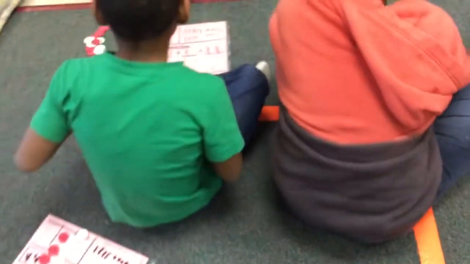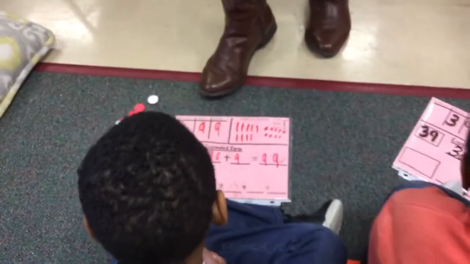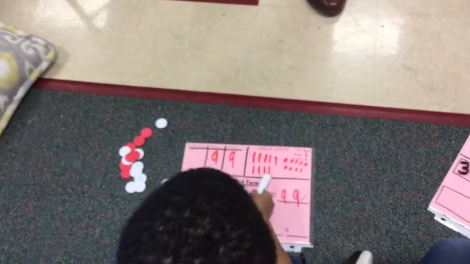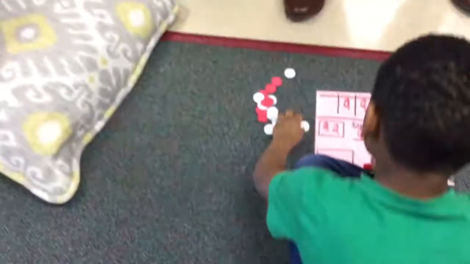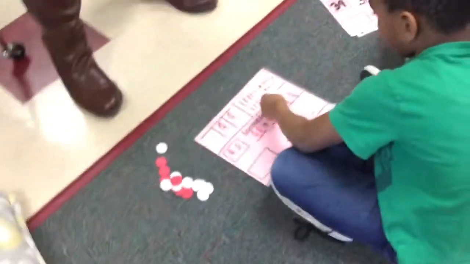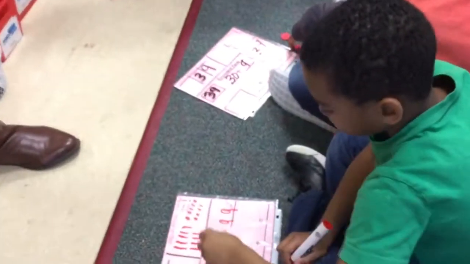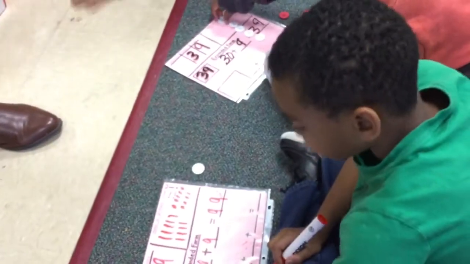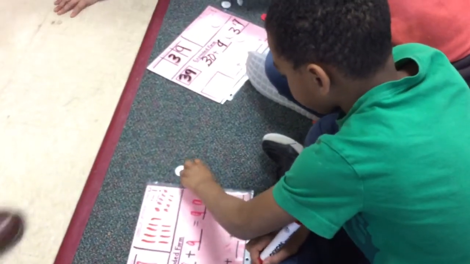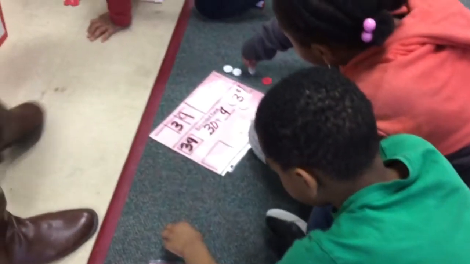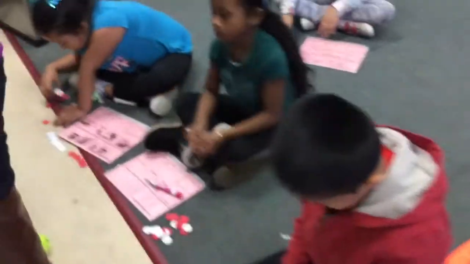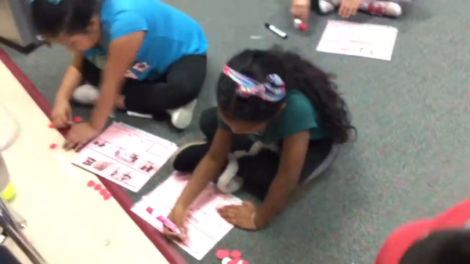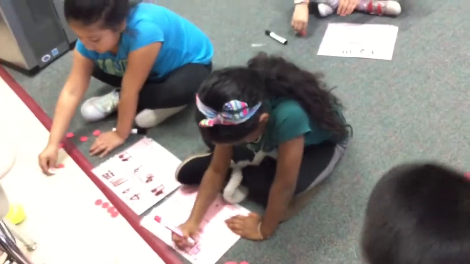Zephaniah, can you build the value of your number in tens and ones? Can you do it with your discs? You can do it on the side of your paper if you need to. Good. Good, Natalia.